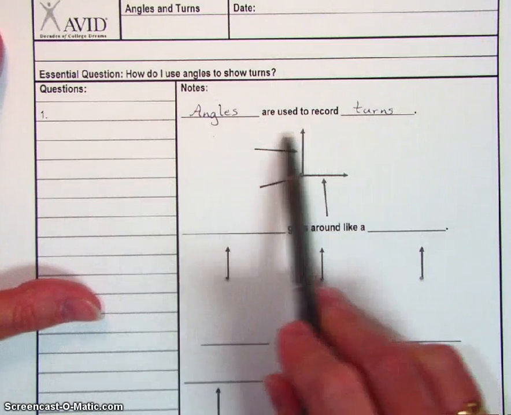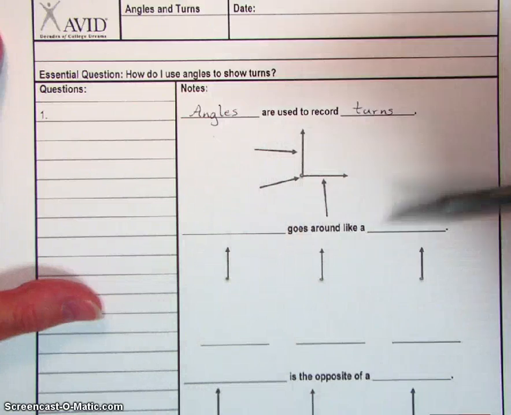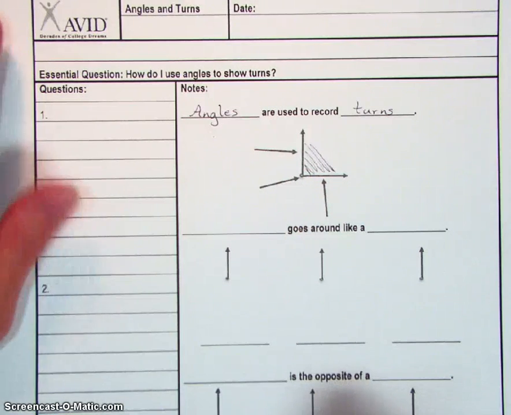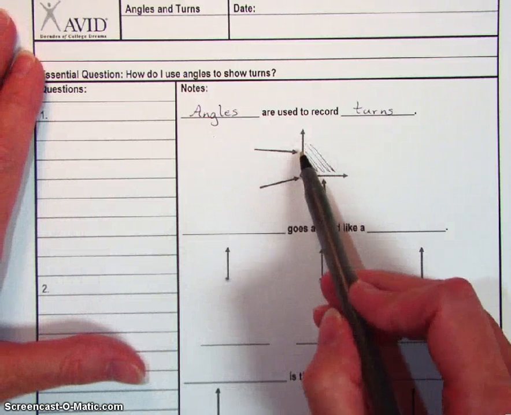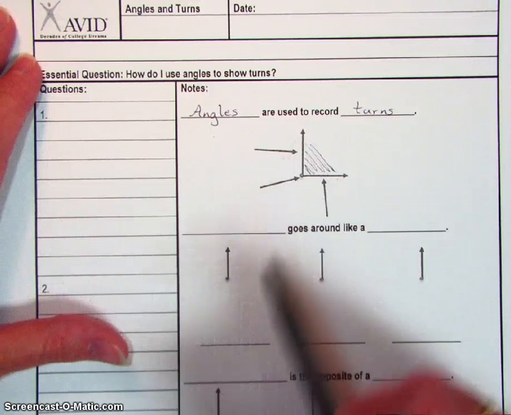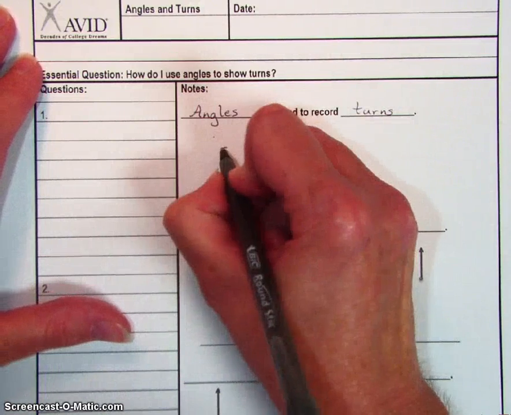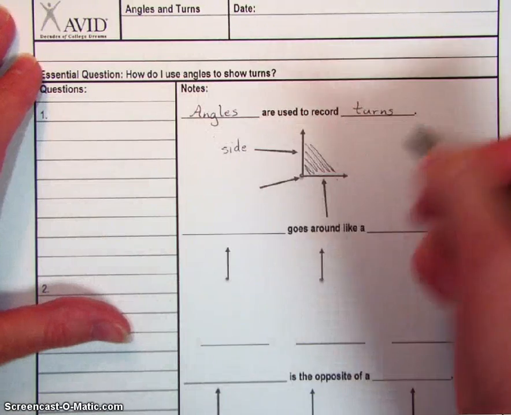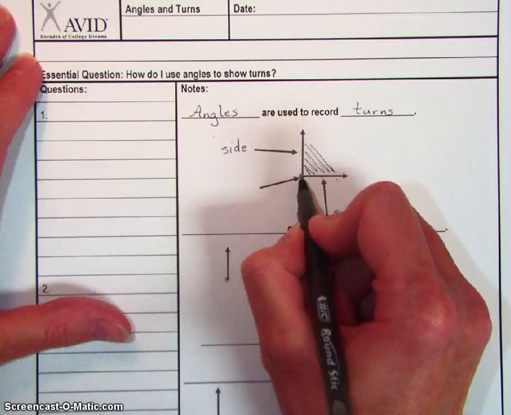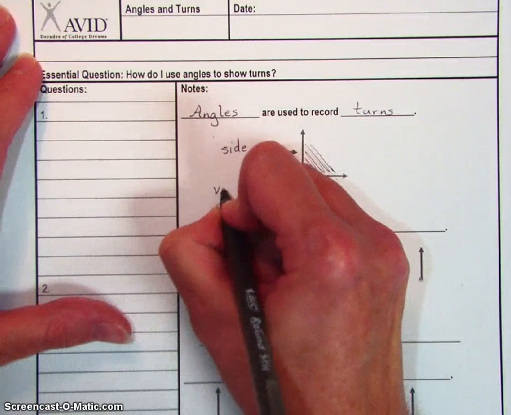So you can look at my little sample here. This shows an angle. The space right in between these two lines is what we're talking about, the angle. And so what we want to do is go ahead and label these as sides and this as a vertex. And that's going to help us understand our angle better. So this is a side, this is a side, and this little point right there in the middle is the vertex.